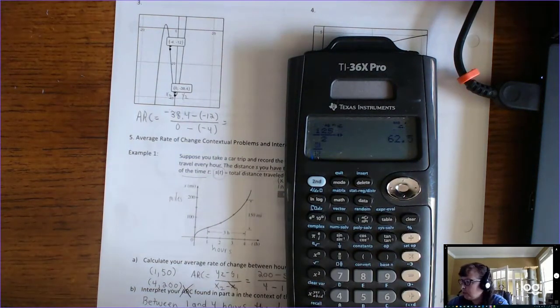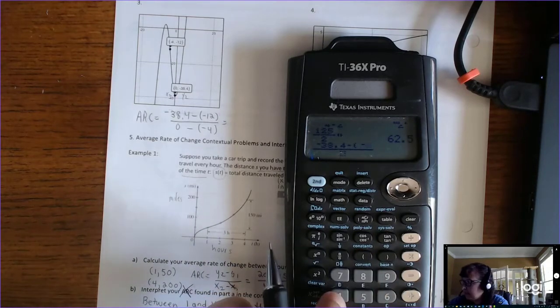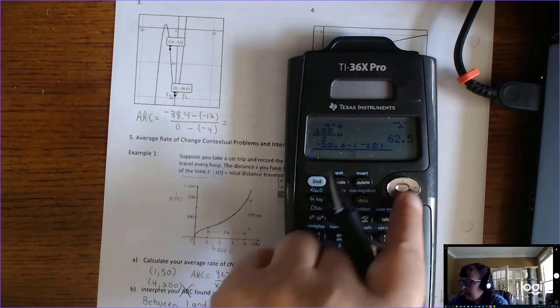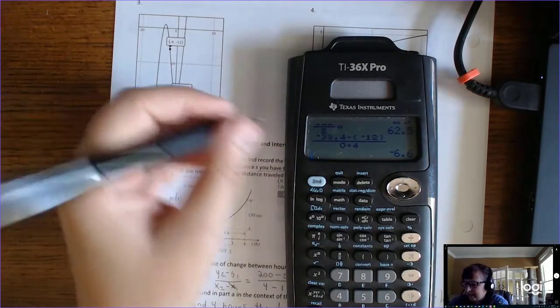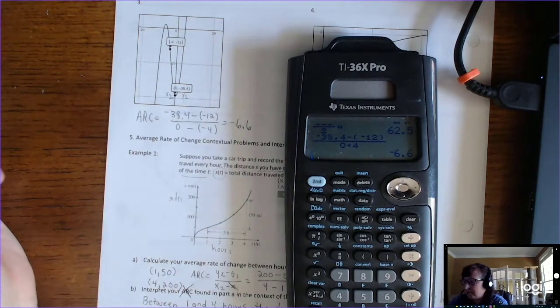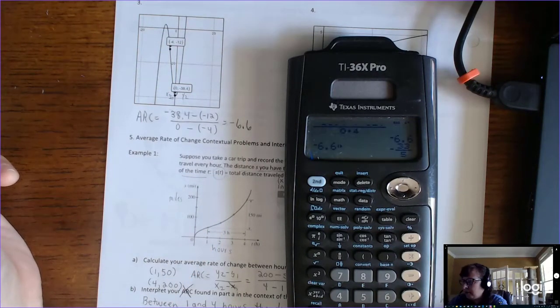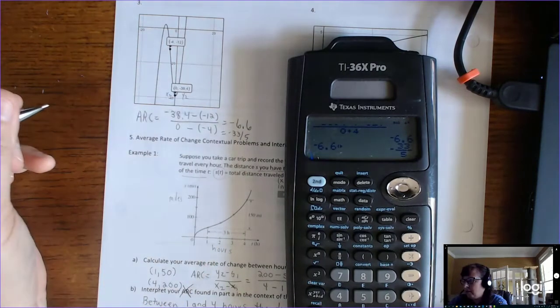So horizontal, negative 38.4 minus, parentheses, negative 12, and then divided by 0 plus 4. You can put plus 4 if you know that that means plus 4. All right, and that's a terminating decimal, so you could write negative 6.6. I would not count that wrong. You could hit the little squiggle and put negative 33 over 5. I would not count that wrong because it's not a word problem.